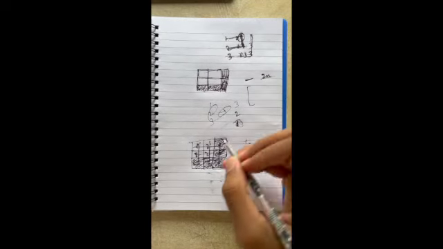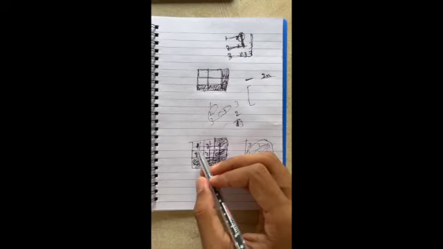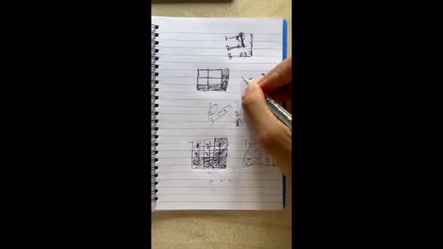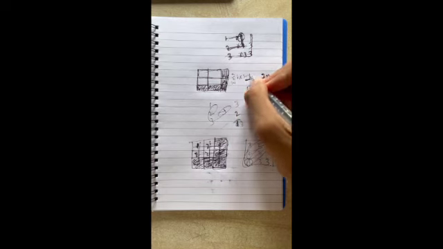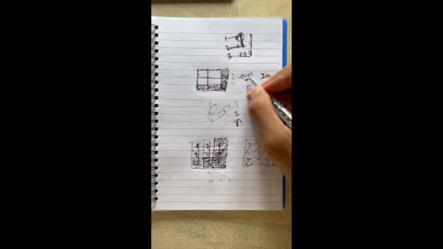For the sum, you see, there are odd values: one 1, three 2s, five 3s, like that. So it will just be the summation of i from 1 to n, i into 2i minus 1. 2i minus 1 is the iteration for odd numbers. If i is 1, it will be 1.